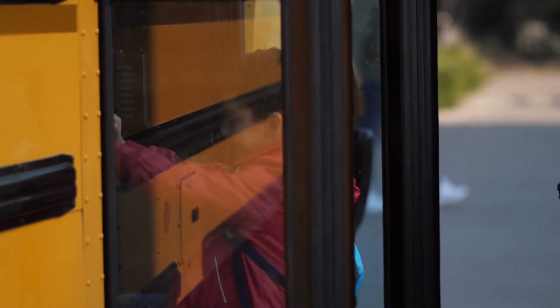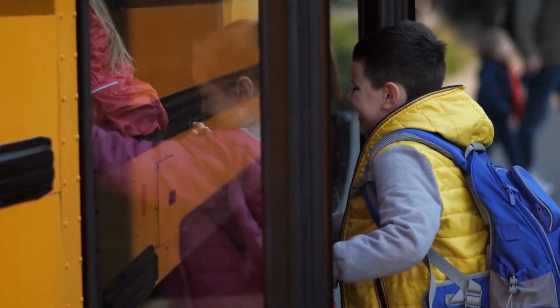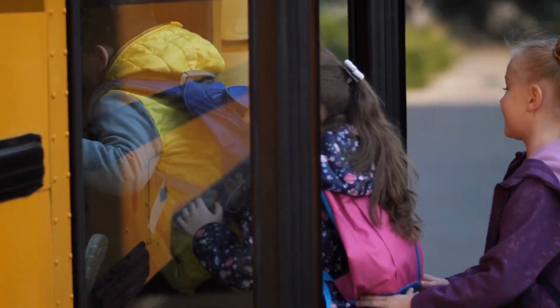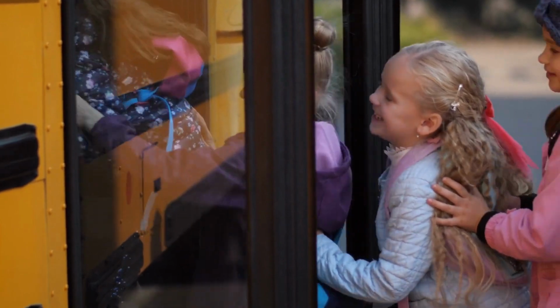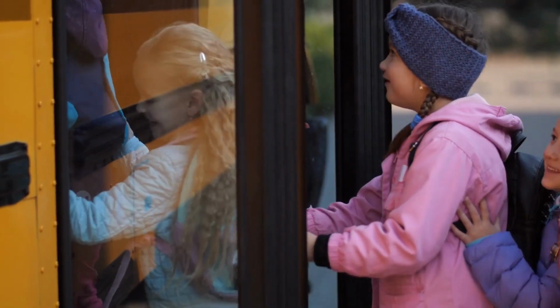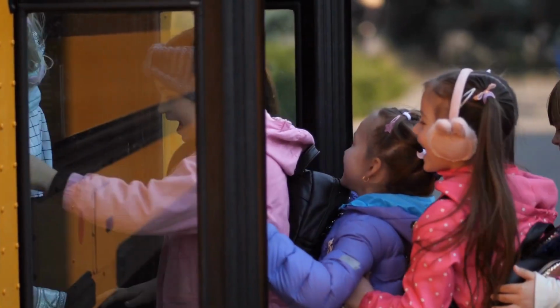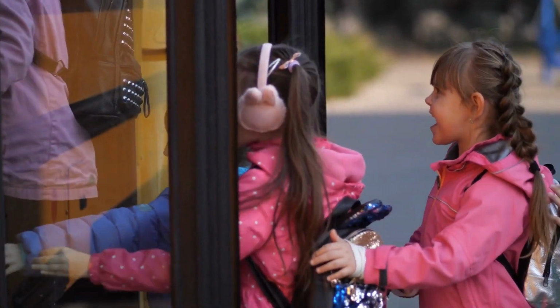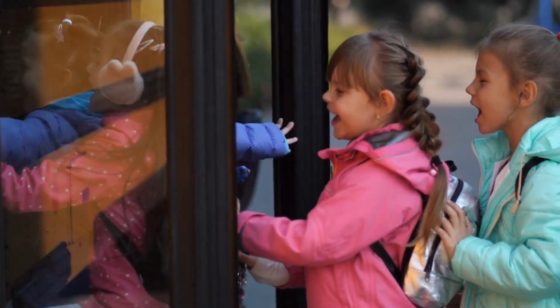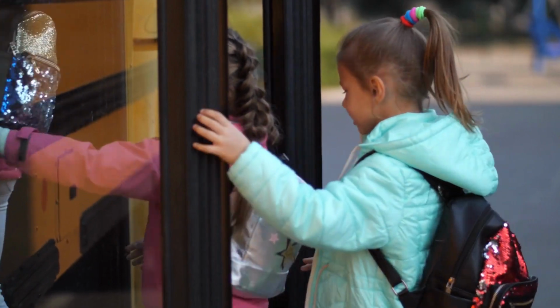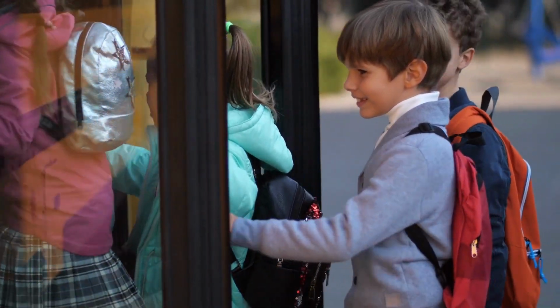Friendships also flourish during the latency stage. Children form close bonds with their peers, engaging in imaginative play, sports, and shared adventures. These friendships provide a sense of belonging, support, and an opportunity for social development. From secret clubhouses to endless games of hide and seek, their world becomes a vibrant playground of shared experiences.